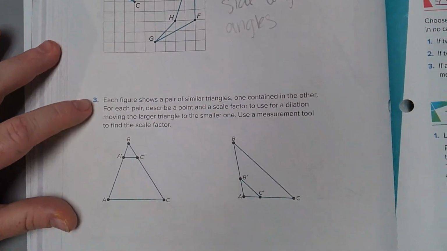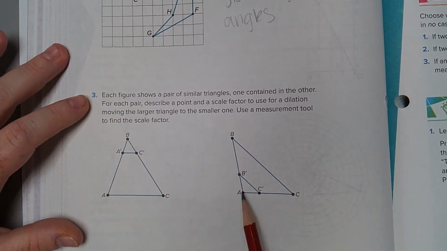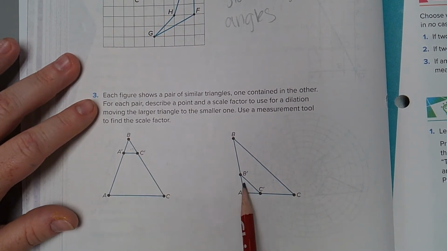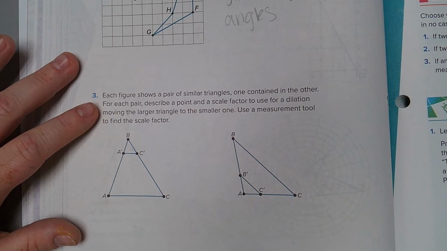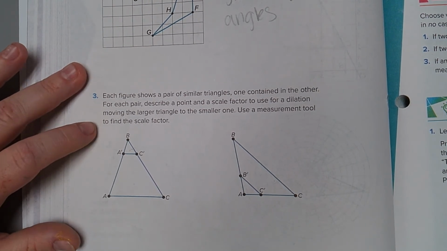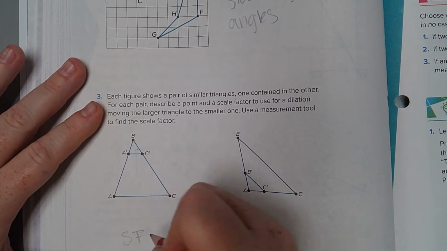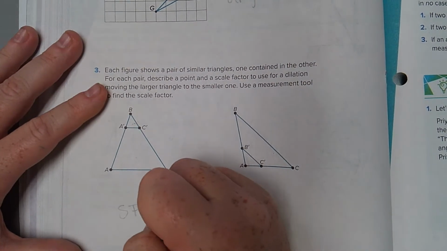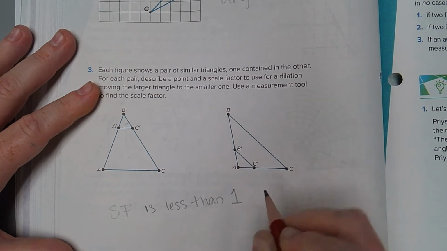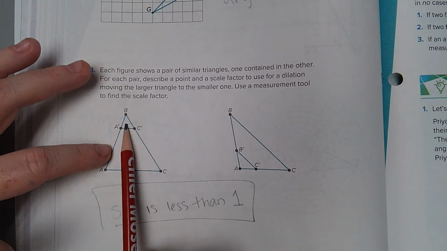Number 3, each figure shows a pair of similar triangles, a small one and a big one contained in the other. So it's inside the other one. Describe a point and a scale factor used for a dilation moving the large triangle to the small one. So remember, when we're going big to small, your scale factor is less than 1. So it's going to be a fraction or a decimal. How many times smaller does this one get?